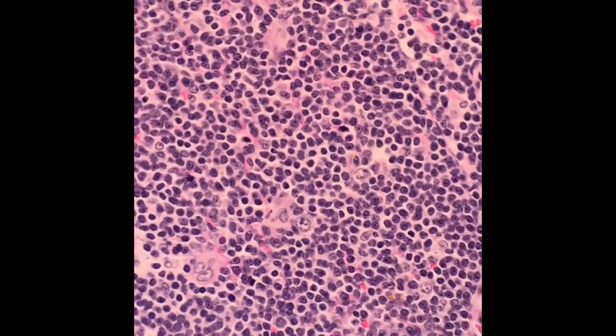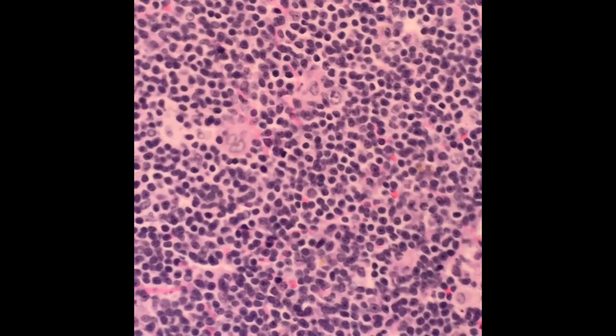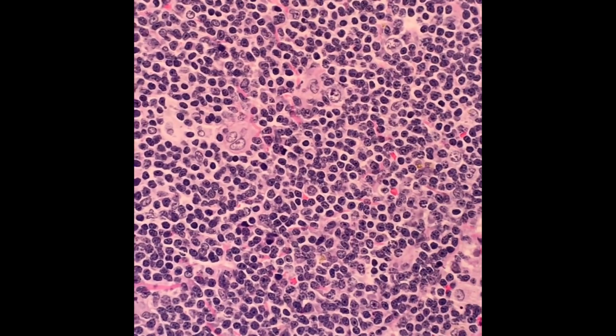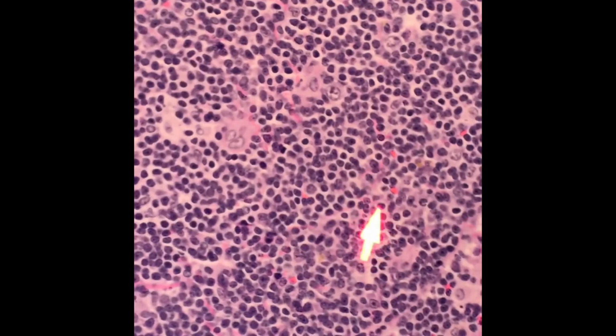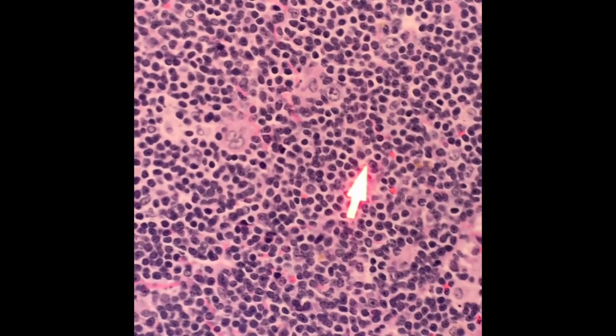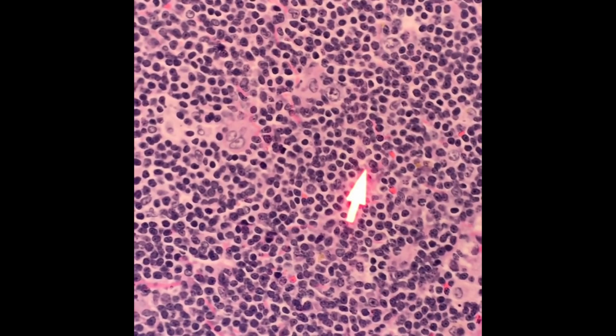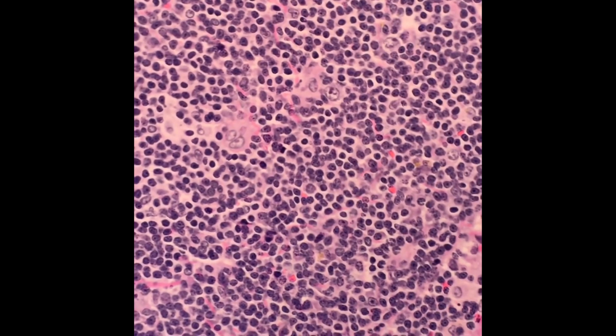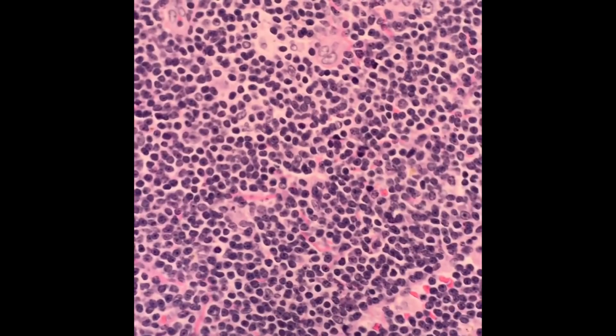And now we're going to take a look at another area. A lot of it's around these sinusoids. And what we start to see is plasmacytoid differentiation of cells. Here's some eccentric nuclei, amphophilic cytoplasm, perinuclear hof. We start to get some clock-face nuclei in here too.